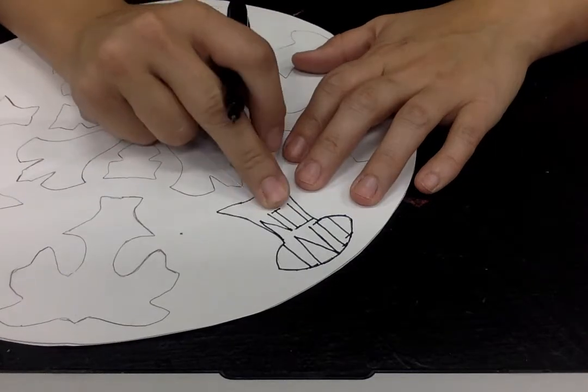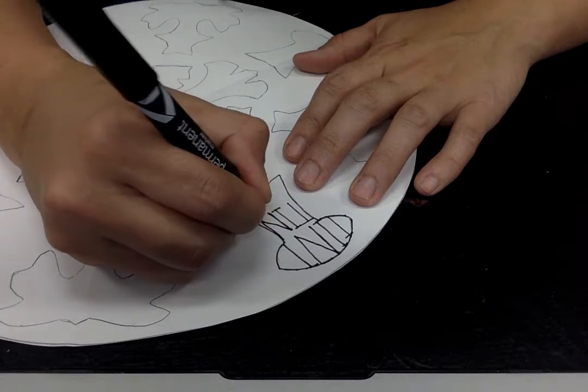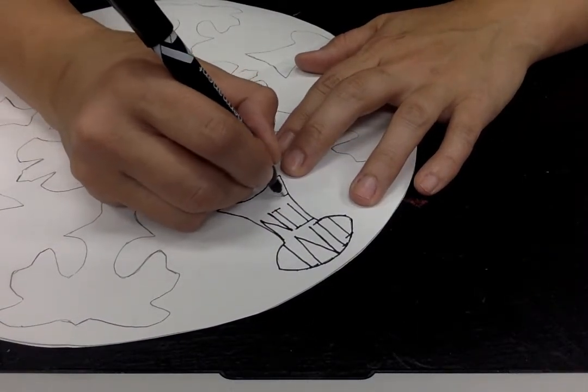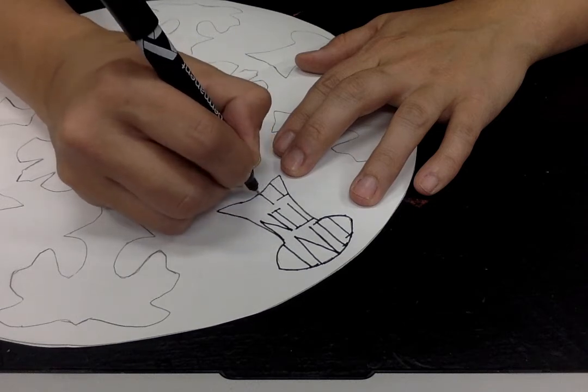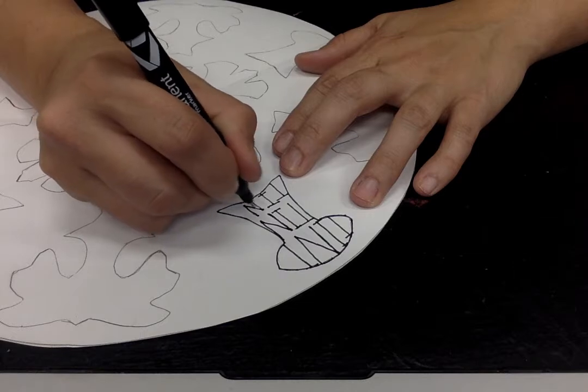Now pretend that it goes off the page so we don't see it all. So it says tin now, and that's okay. See how it almost becomes like a design, the word.